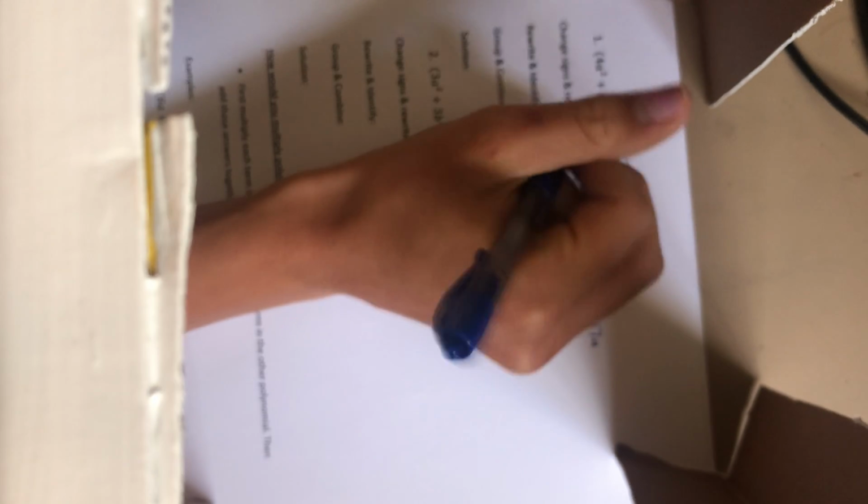Change the sign so we have a negative 8a cubed plus, because we're changing, 14a squared minus, because we're changing, 17a. All right. So then we're going to rewrite and identify our terms.